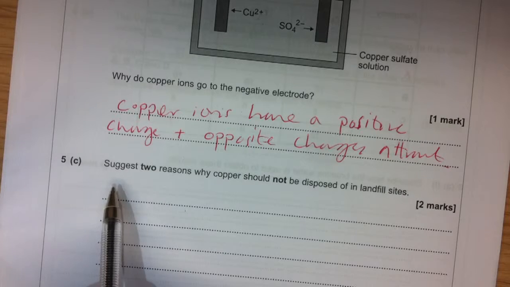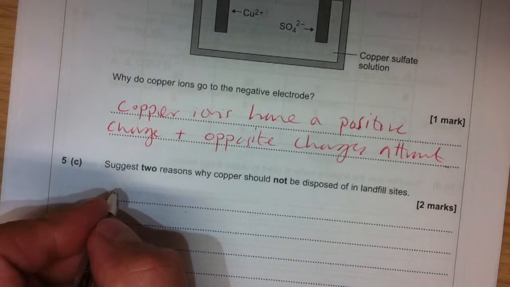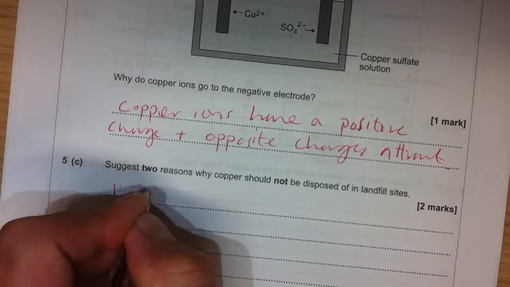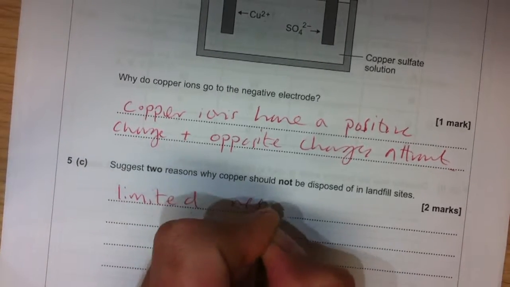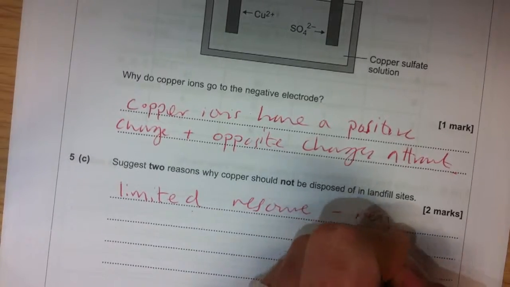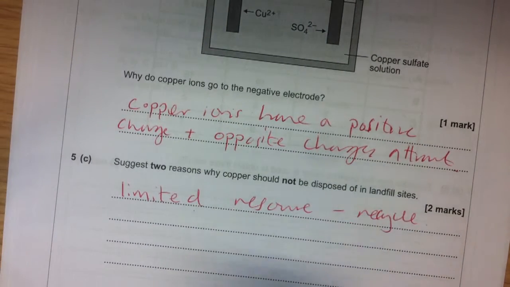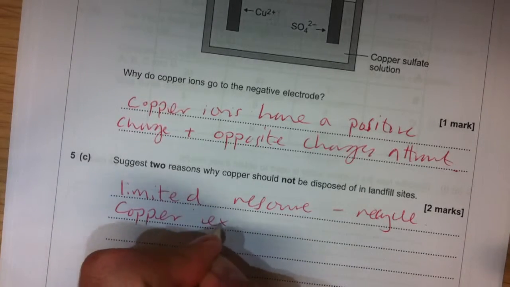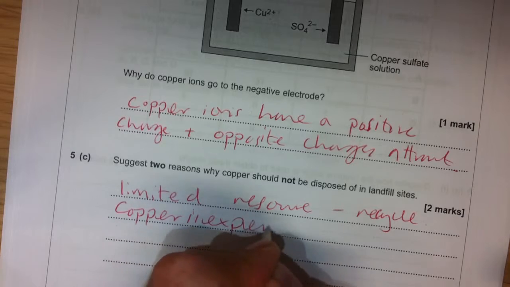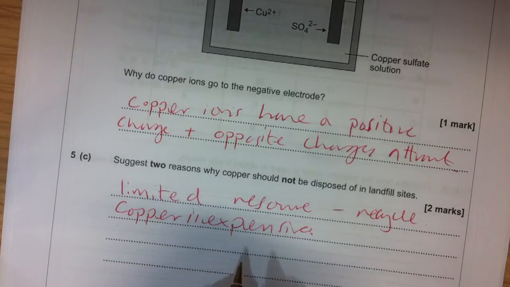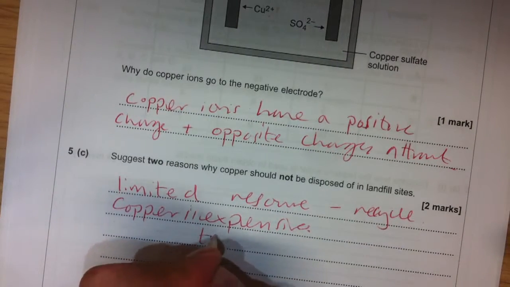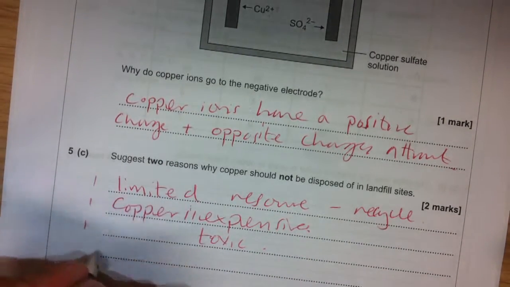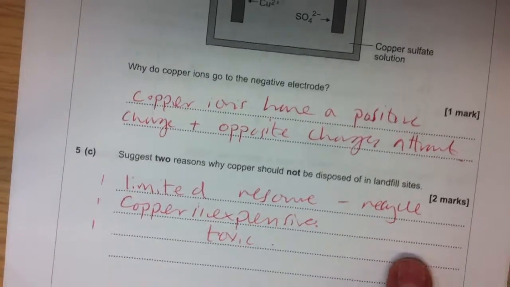Suggest 2 reasons why copper should not be disposed of in landfill sites. Okay? Well, copper shouldn't be disposed of because it is a limited resource. Okay? We need to recycle. Copper is expensive. Remember we saw those pipes being, that power station having bits of copper nicked from it. Okay? And also, copper is also toxic. Yeah? So you've got 3 marks there. Take your pick. Alright?